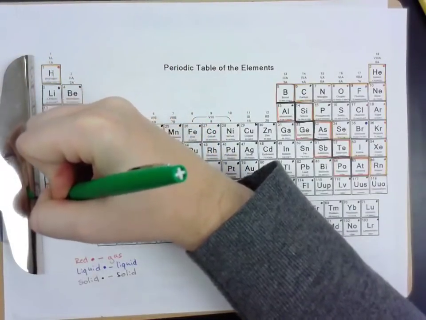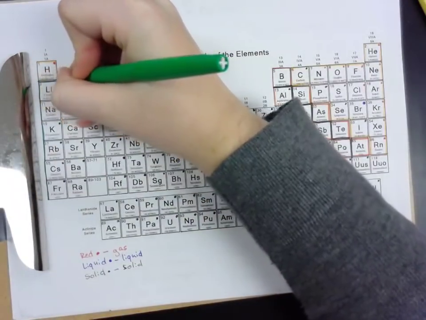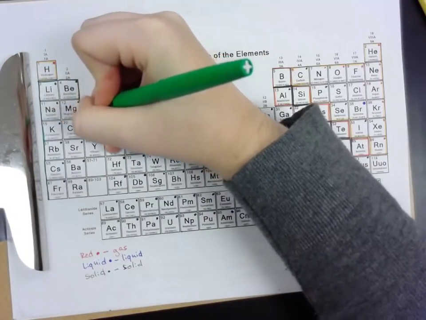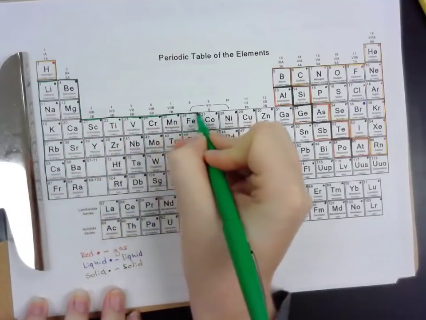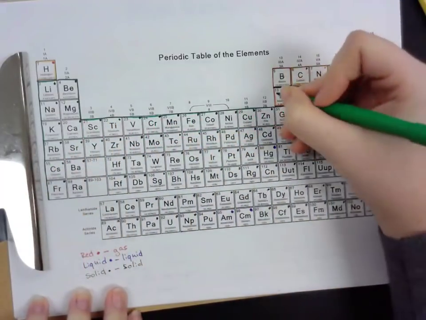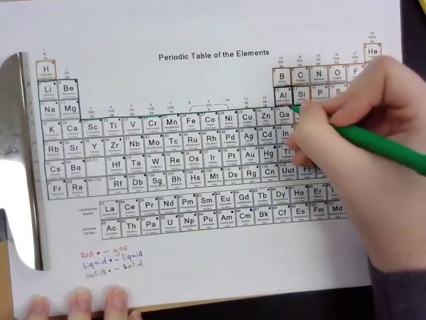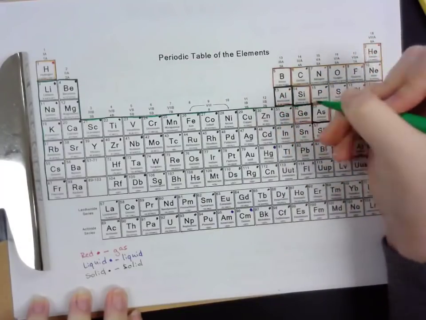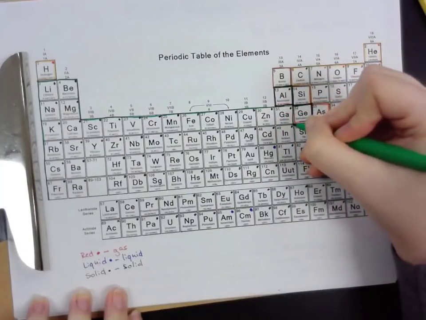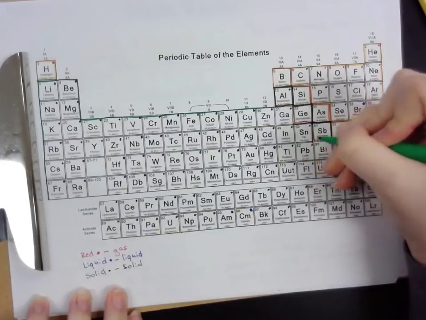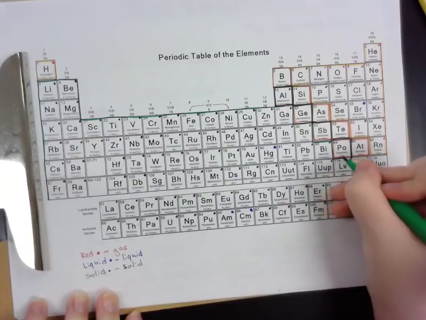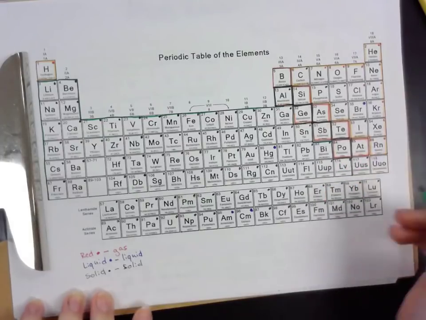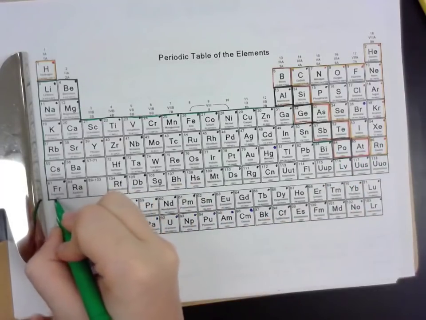So again, you can outline every box if you want to, but for me, I'm just going to outline them as a group. And I'm going to be sure to include aluminum in that because I should not have colored that orange. I'm going to leave those two mystery guys at the end.